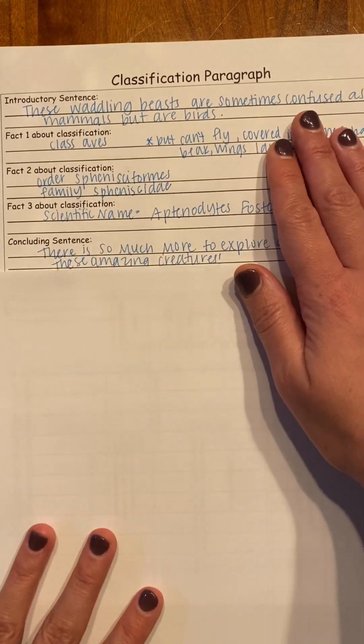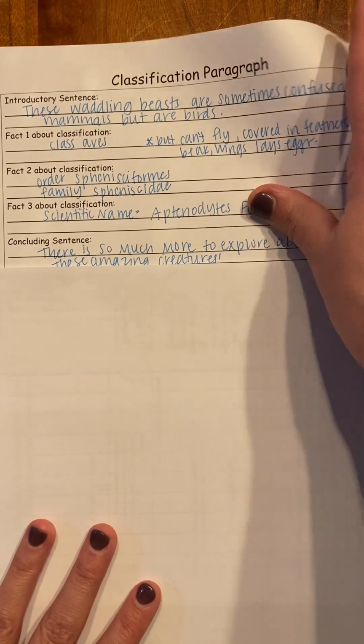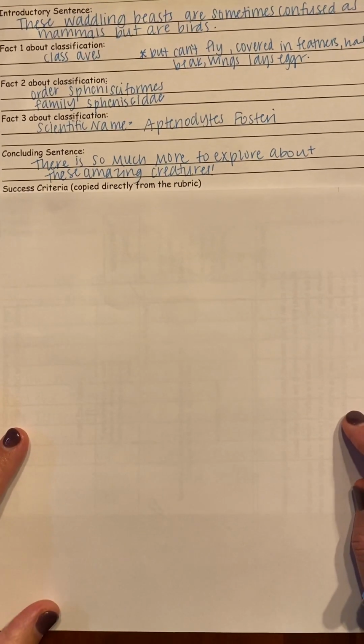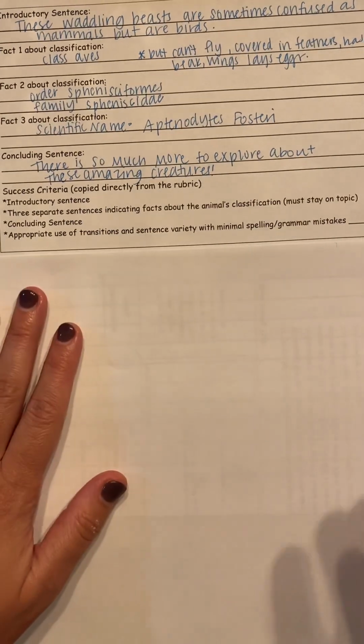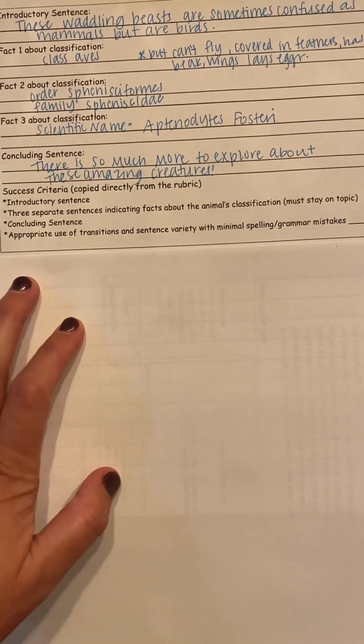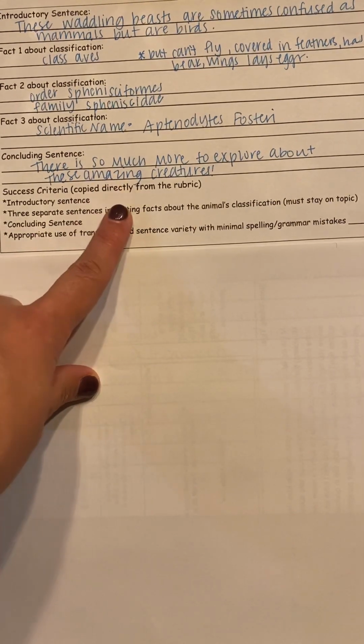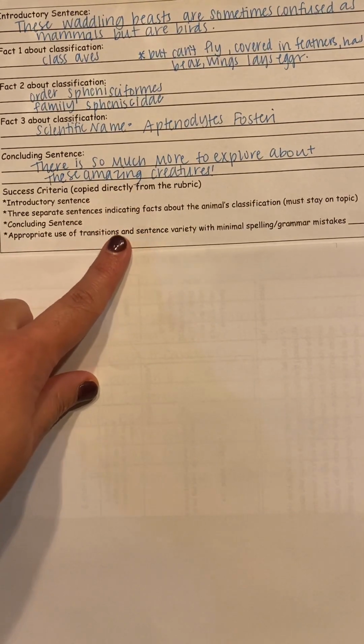All right, then I'm going to write my concluding sentence, okay? So again, this is my wrap-up. There's so much more to explore about these amazing creatures. Okay, so as I'm writing this, I want to pay attention to the success criteria. I have literally just copied this directly from your rubric about how I'm going to grade this specific paragraph. So you must have an introductory sentence. You need to have at least 3 separate facts, and you need to have a concluding sentence, okay?